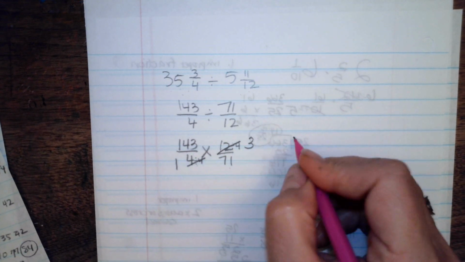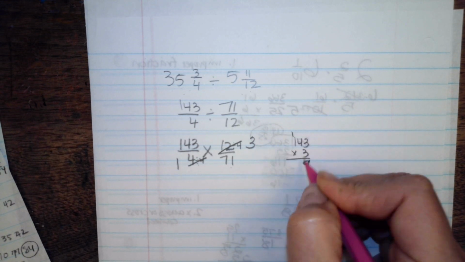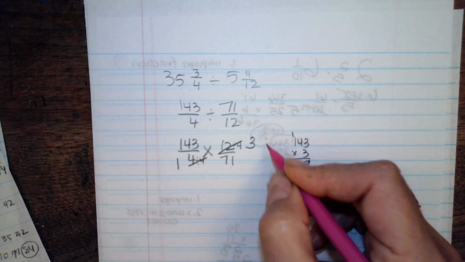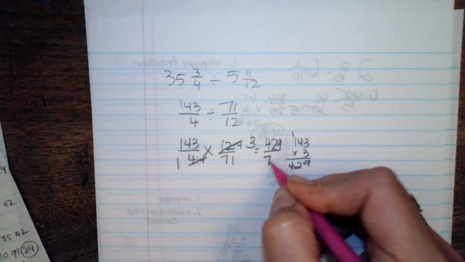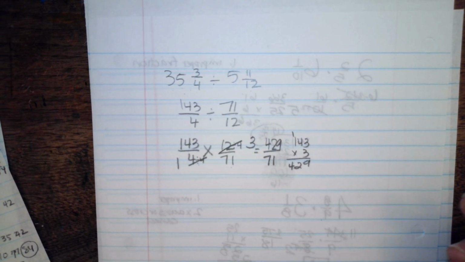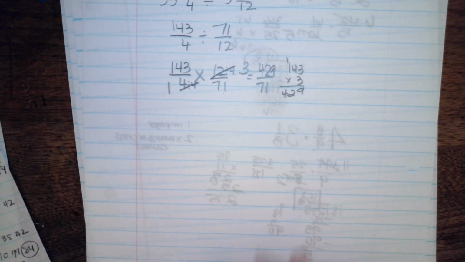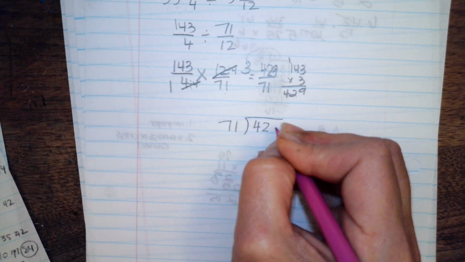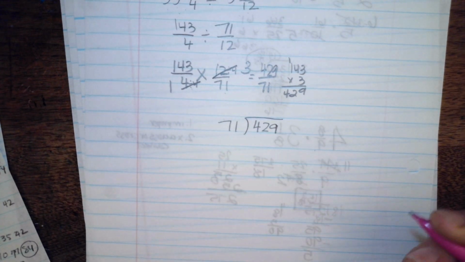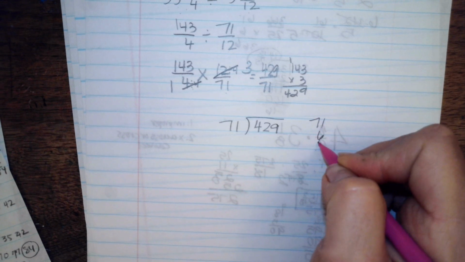Now I do 143 times 3 is 429 over 71. So that's my answer, and then it's an improper fraction, so I have to change it to a mixed number. So how many times does 71 go into 429? I'm going to guess maybe 6 times.